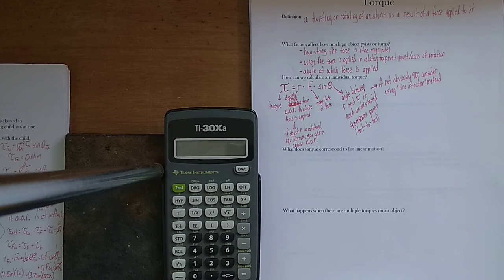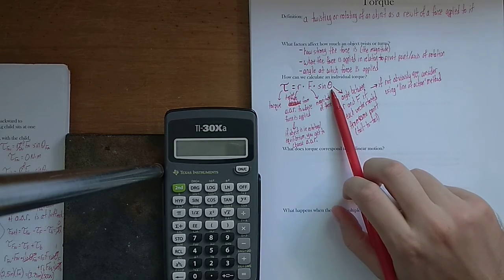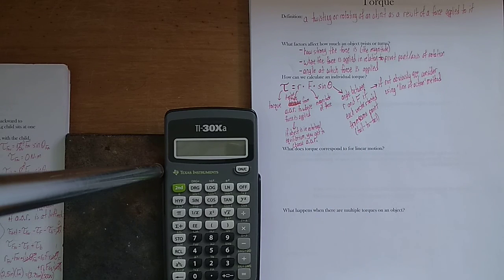Now imagine, do you remember when I pushed straight down on it? That's like saying the force and the line between the axis of rotation and the force application point are either parallel or anti-parallel to each other, either 0 or 180 degrees. And that would produce a sine of 0, which means no twisting or turning. Okay? So depending on what the angle between those two vectors is, you can vary the size of your torque. Okay, so that's how that equation works.